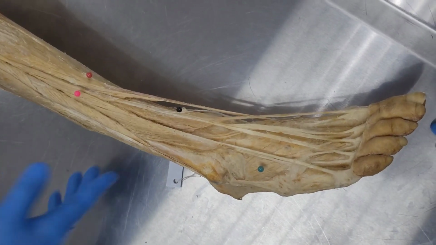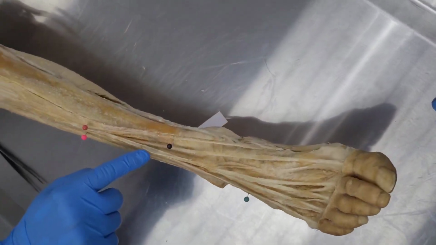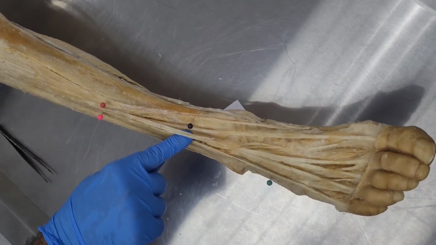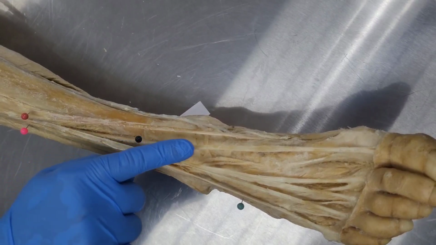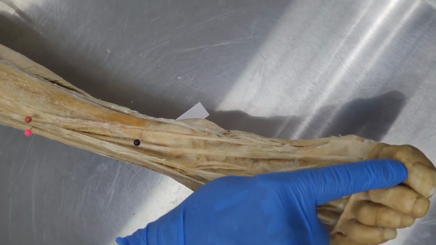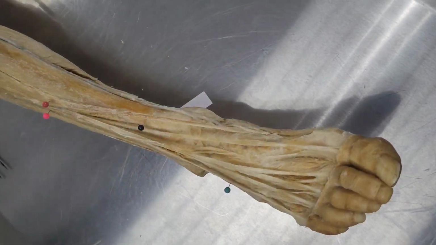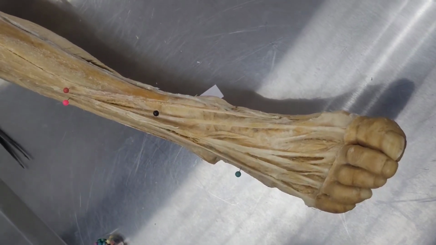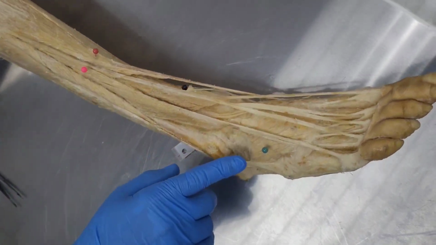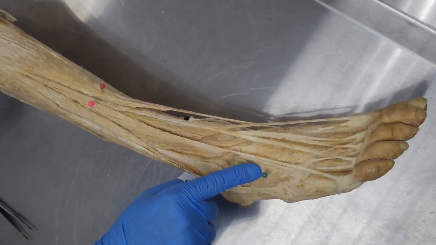Got it? Okay. Now in between, you see I have pinned another muscle. You look at the tendon, it goes straight to the great toe. Extensor hallucis. Clear? Then on the dorsum of foot I have pinned another muscle here.